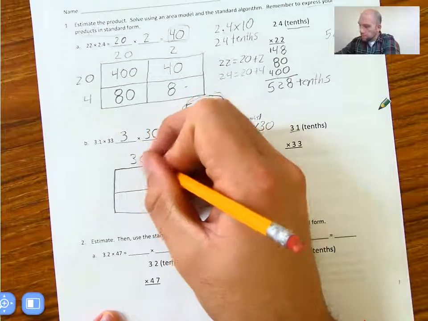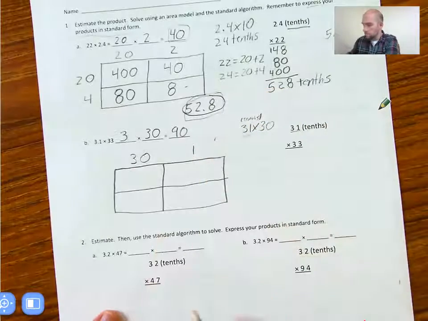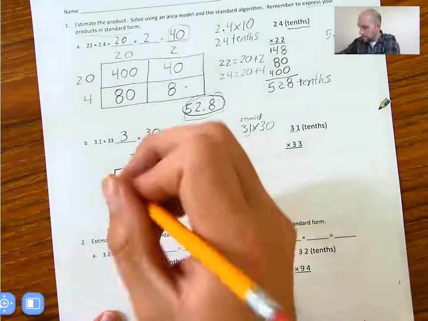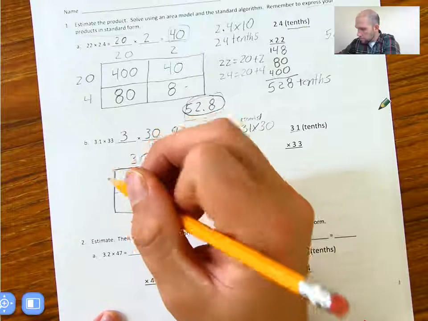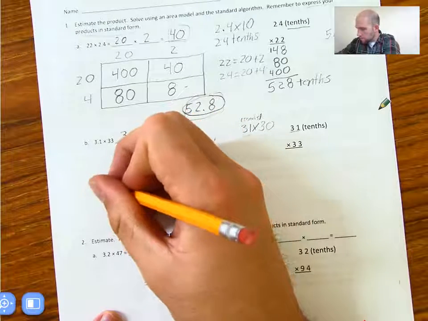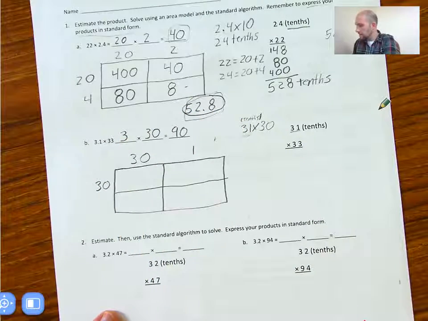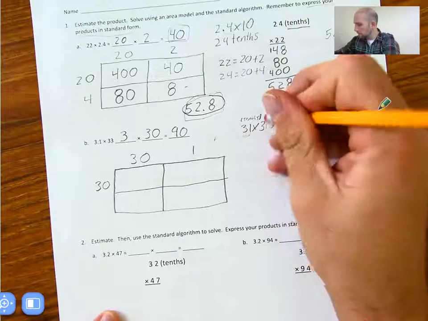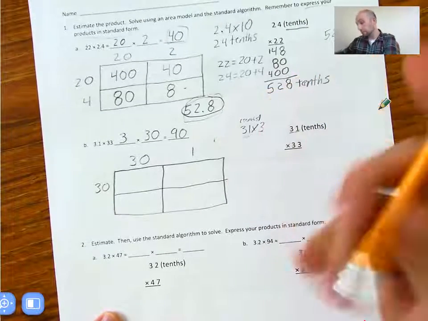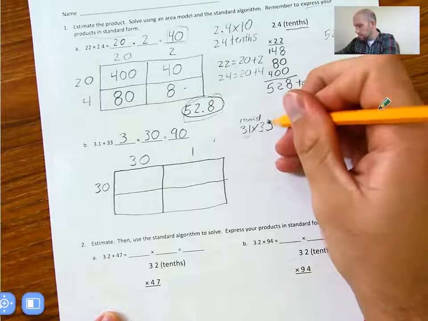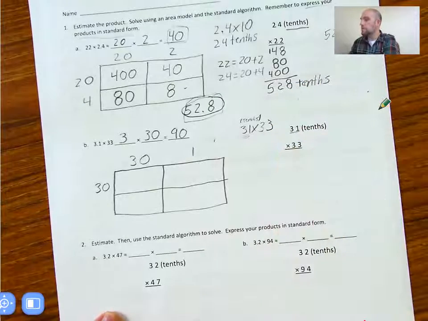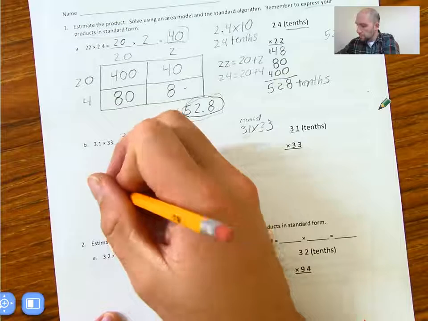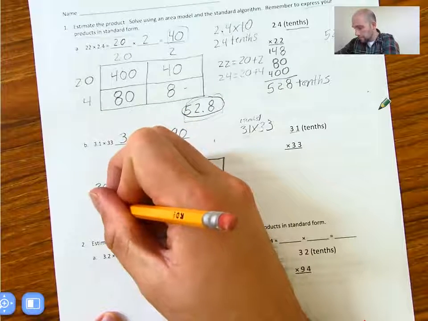So we have 30, and we have 1, and then we have 30. And I'm glad I did this because, oh, you know what? Because it's 33. So we're going to do 31 times 33. So we have 30, and then we have 3.